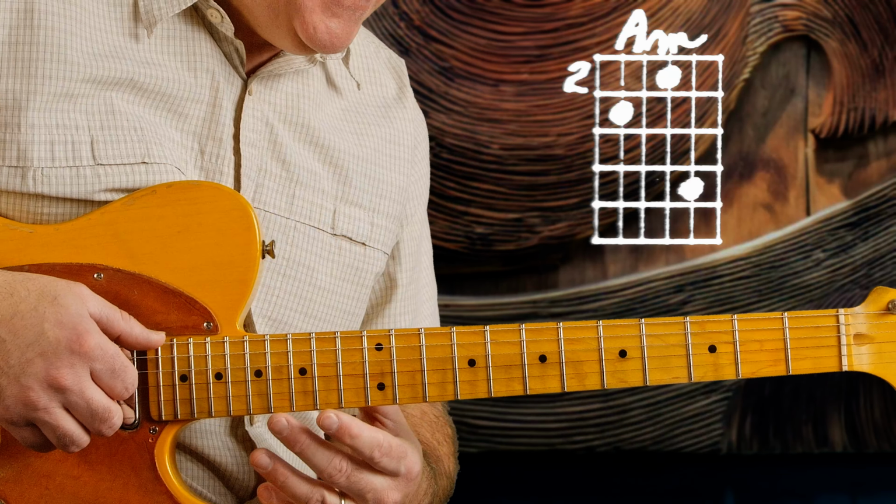Fret 3 is A minor, third position. We have the flatted 3, the 5, and the root note. Very cool sound. A minor again. This is a really nice voicing because it's got a root note, a 5, and a flatted 3 on the top.